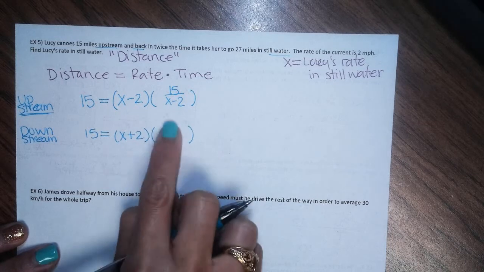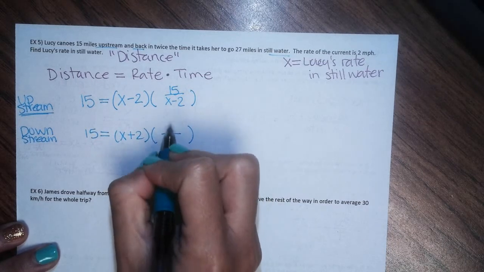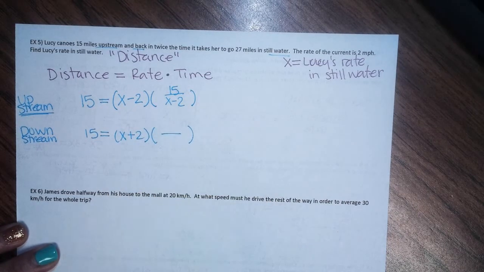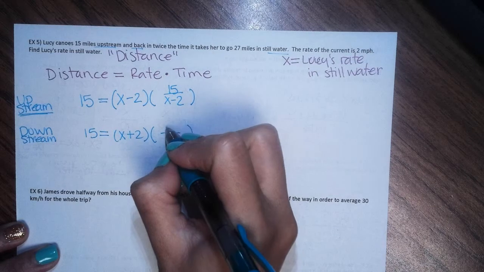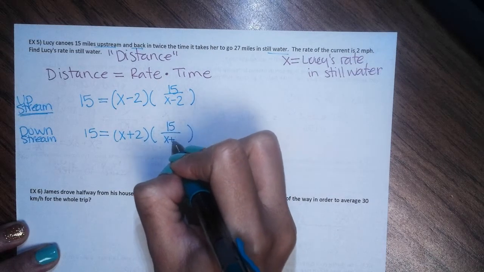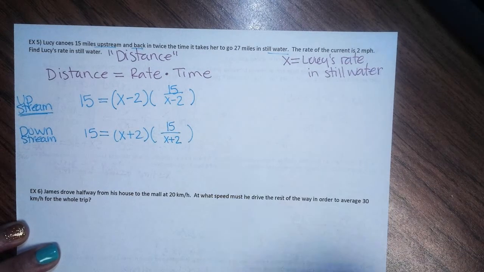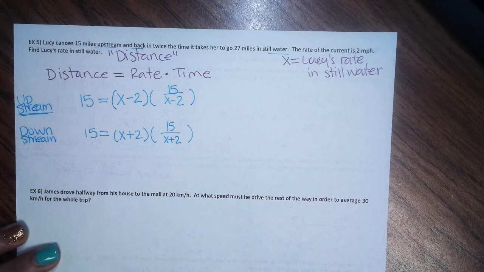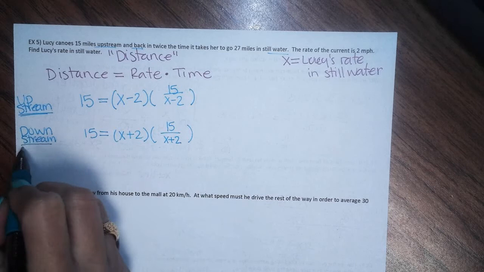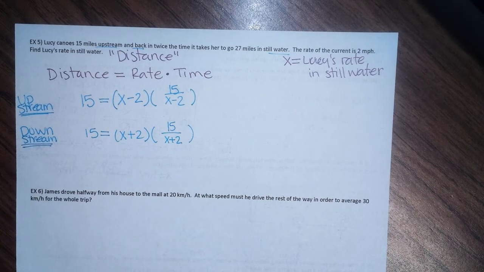Okay, now you figure out what the time is right here. The time is going to be a rational expression. So it needs to be 15 over x plus 2, because if you multiply 15 over x plus 2 times the x plus 2, you'll get the 15. And that represents her trip down the stream.